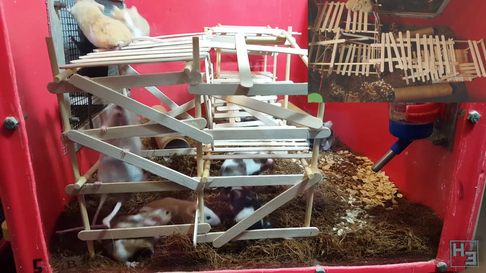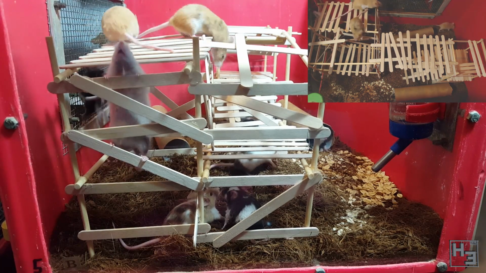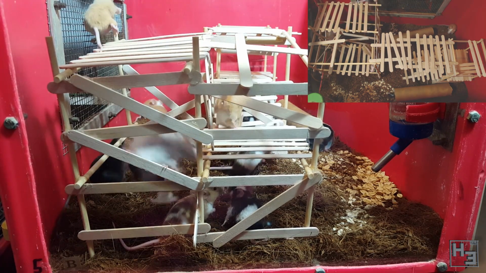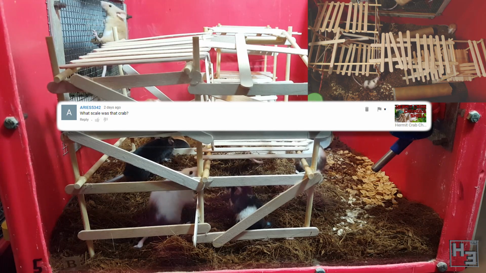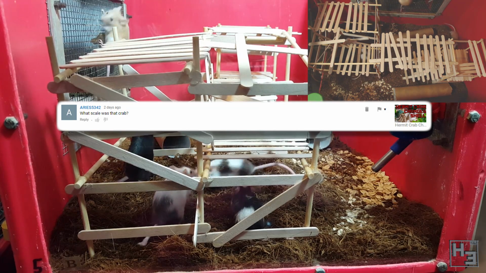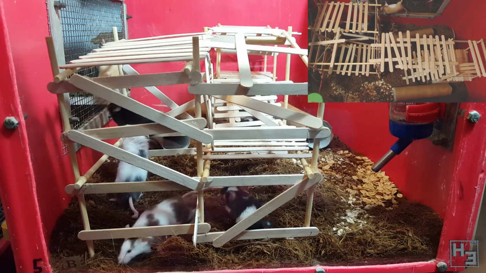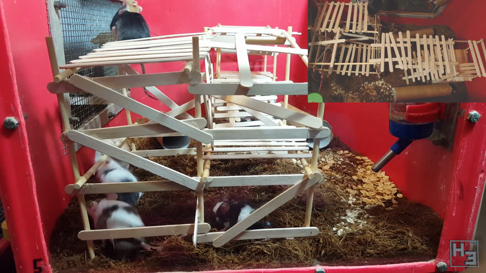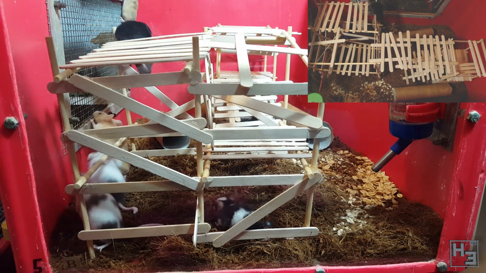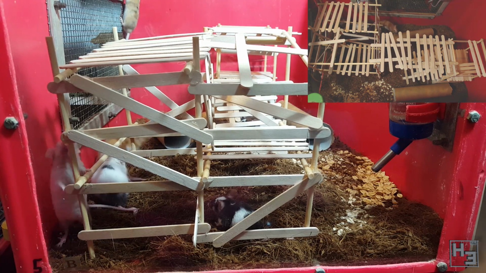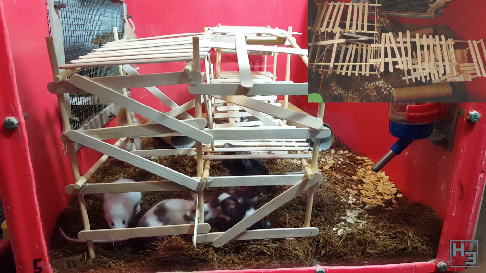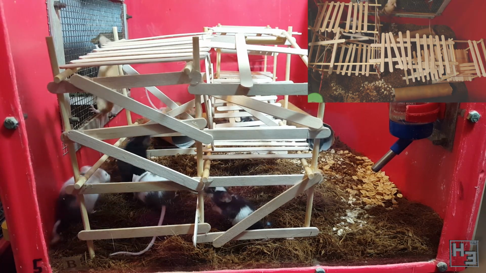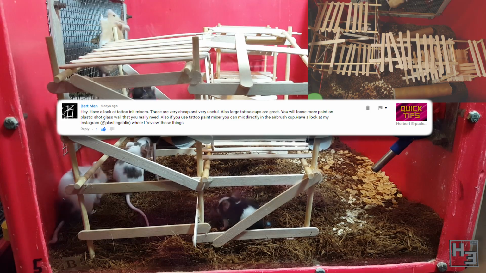I literally spent minutes agonizing over the music. Minutes, I tell you. Minutes. Aries5342 says, "What scale was that crab?" These are all 1:1 scale RC models. Really convincing ones. I didn't paint them myself, I had to hire someone really good. It was not cheap.